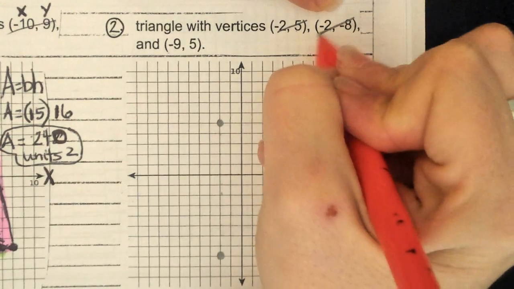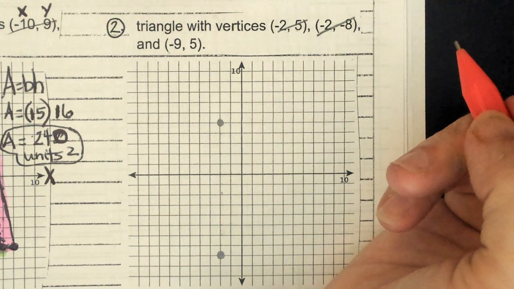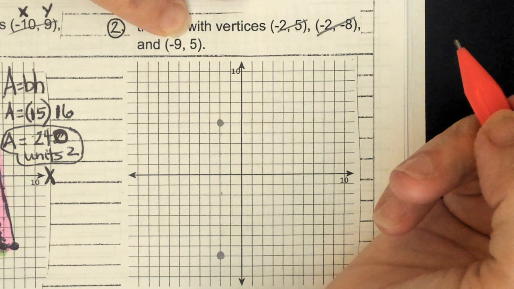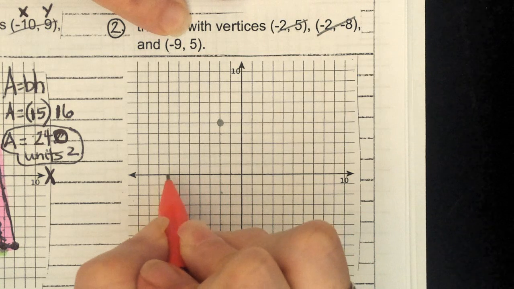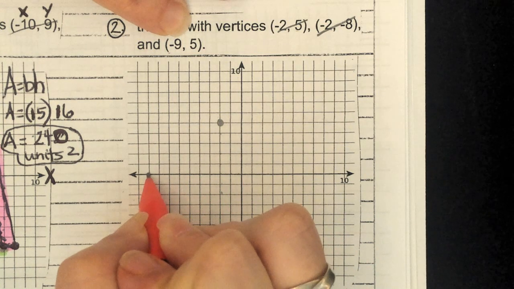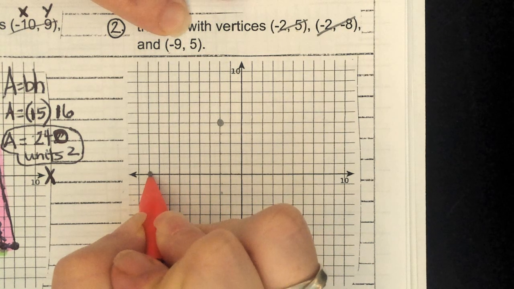And then the last one is -9 and 5. So -9 way out here and 5.